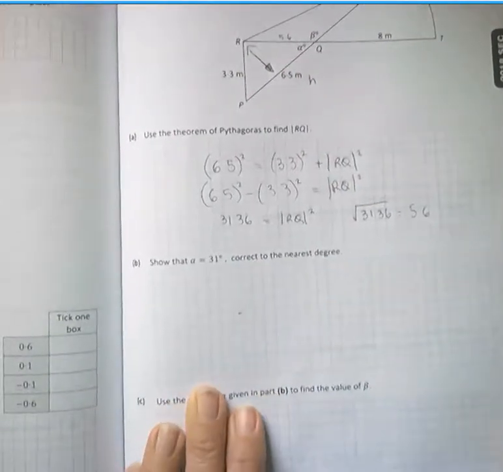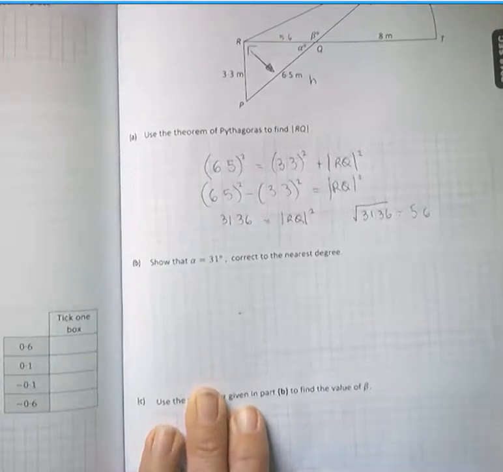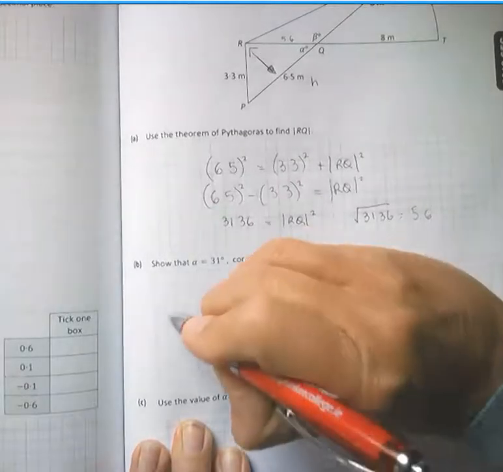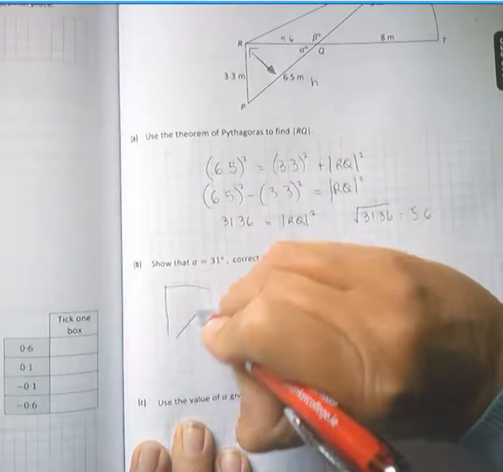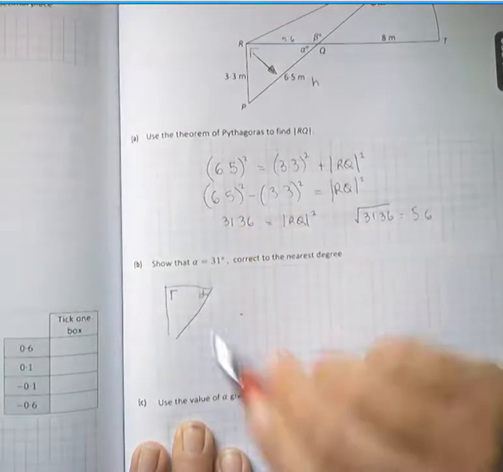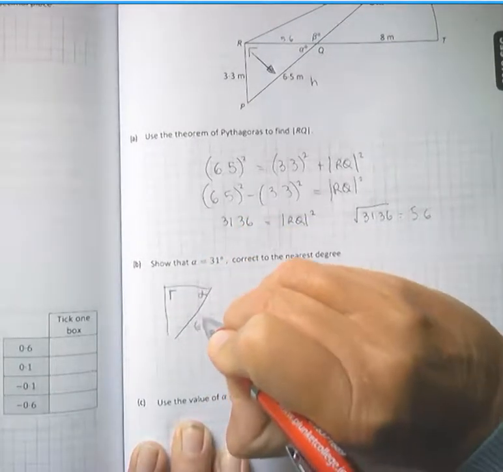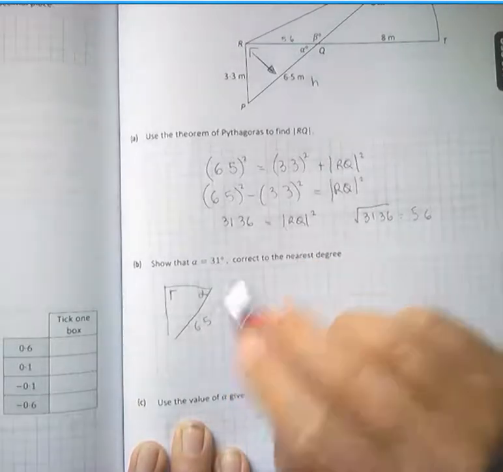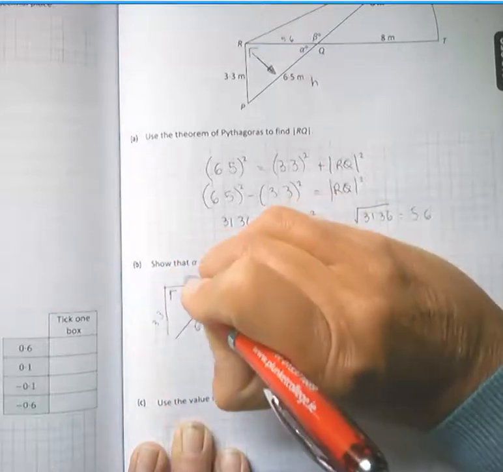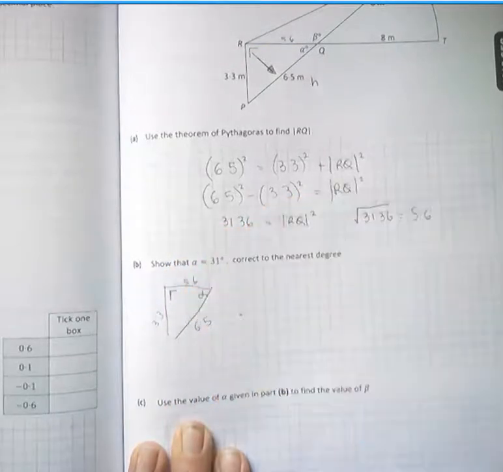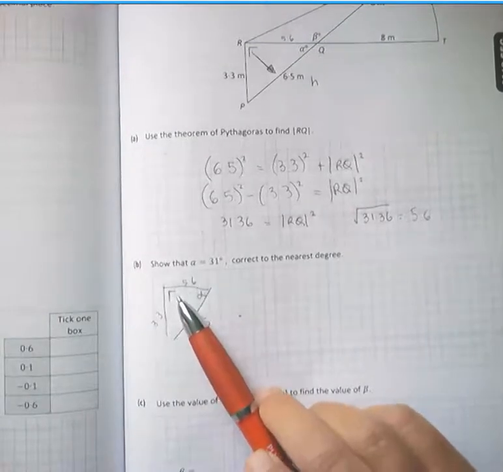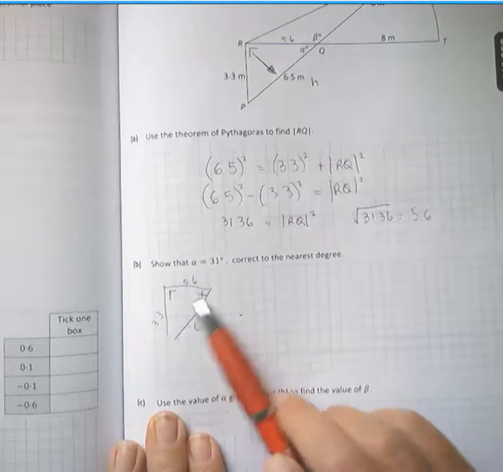Part B, it says show that alpha is equal to 31 degrees, correct to the nearest degree. So in terms of that, you are dealing with a triangle. The triangle is a right angle triangle. Excuse what my picture looks like. Alpha is there. On our picture, we have been told that the original 6.5 is a hypotenuse, and we've got 3.3 there and 5.6 there, which we've just solved. You want to find alpha. So it's a right angle triangle. We're not using Pythagoras' theorem. We will use one of the ratios.